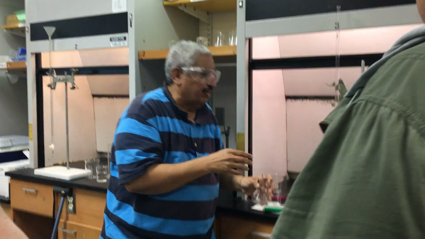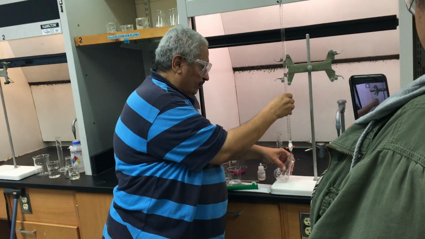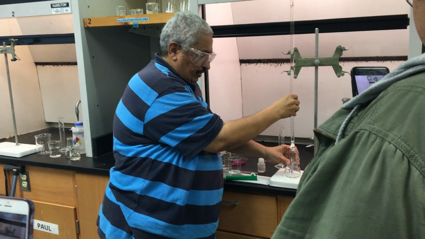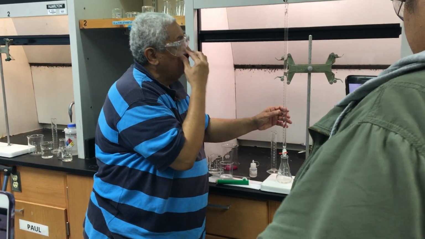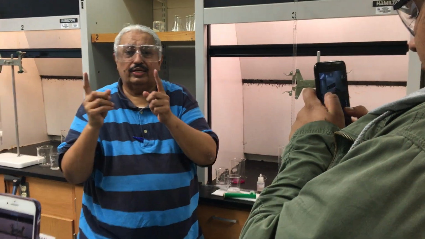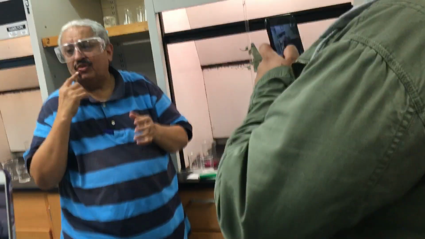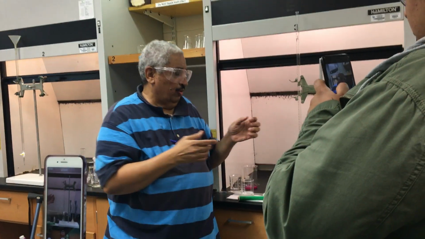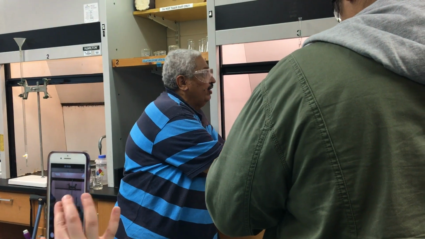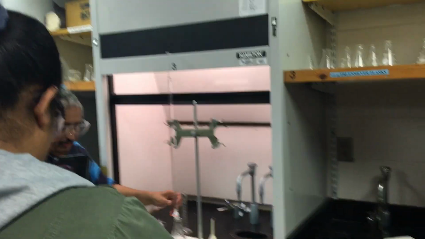Now I'll start generously here. I'll take the whole thing up, and I have to bring everything down. So I'll start. I don't know where the end point is. The end point is when the color changes from colorless to what? To pink. And this pink stays at least for 15 seconds. It's not disappearing, correct? So now let's see here. I will add generously 1 mL at a time, but at the same time I need the tissue to see the color very well.